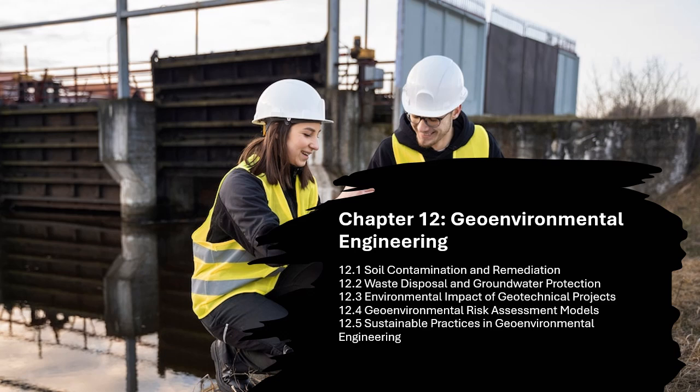12.3.1 Types of environmental impacts in geotechnical projects. Geotechnical engineering projects can affect the environment in a variety of ways, depending on the type and scale of the project. These impacts can be classified into several categories, including physical, chemical, and biological effects on the environment.